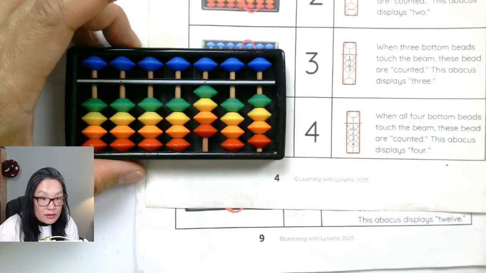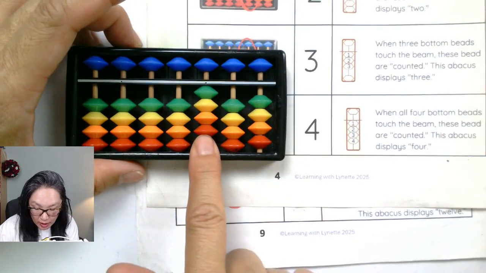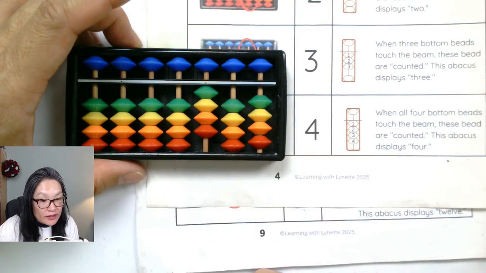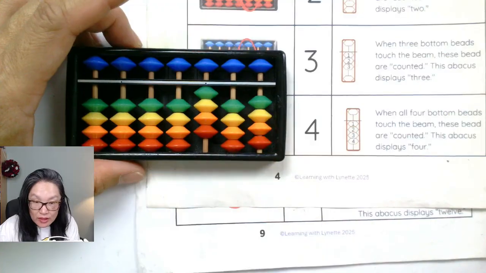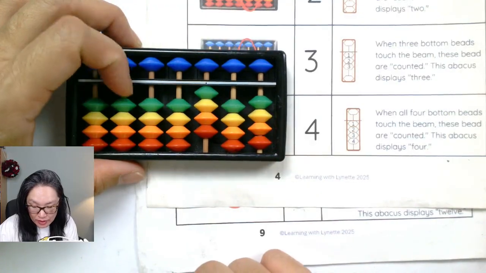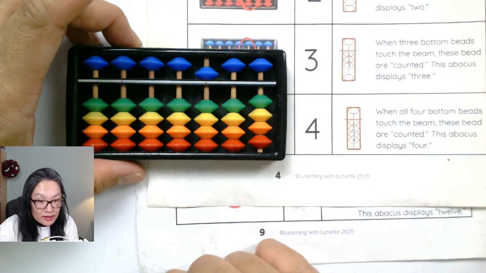All those bottom beads touching the horizontal bar is 4. That's what's being counted, because the horizontal bar is what tracks our numbers. So when we look, this is 5.